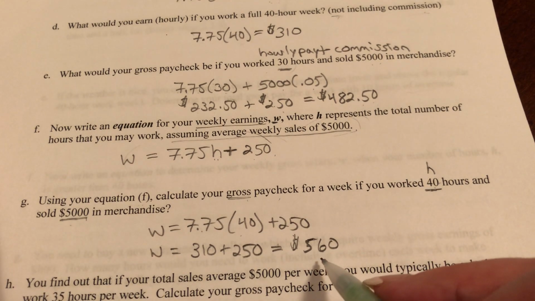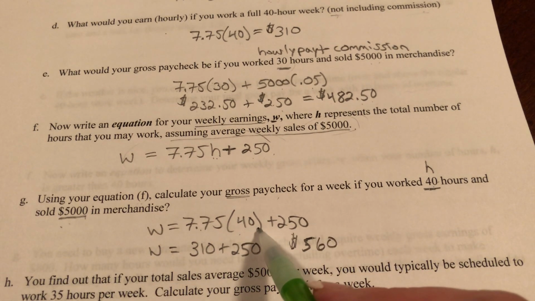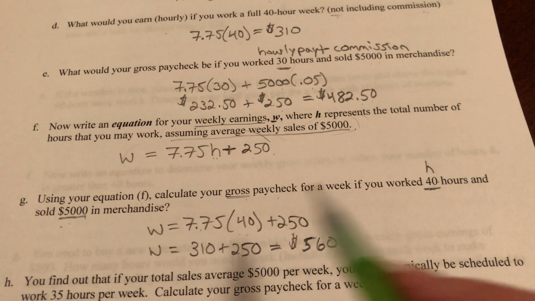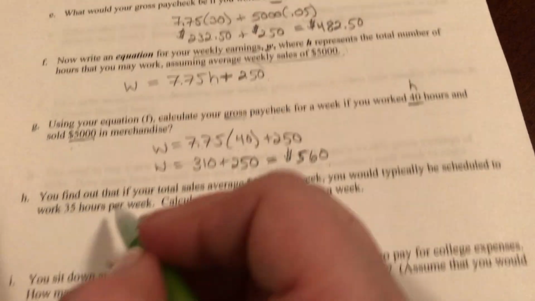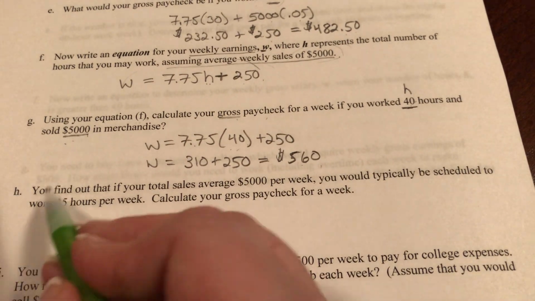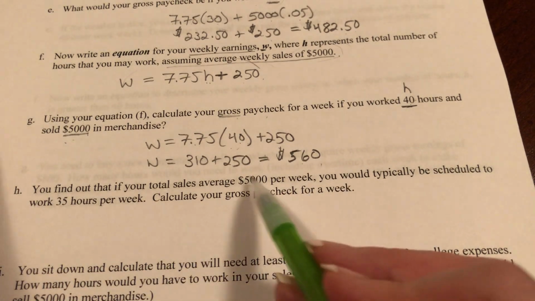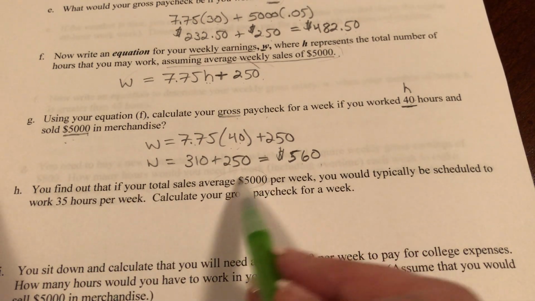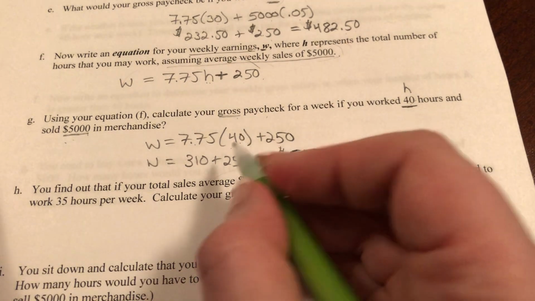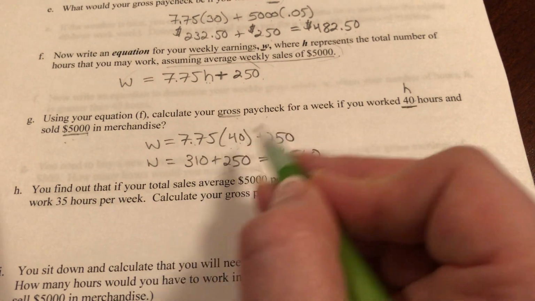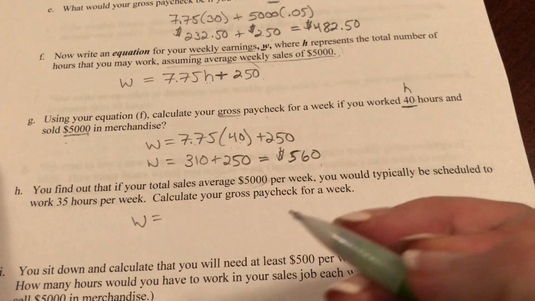This is our best case scenario. So if we're an average salesperson and we work the most hours that we possibly can, 40 hours, then we could make up to $560 per week. Now, H takes into account the fact that you might not always get that 40 hours. If your total sales average $5,000 per week, you would typically be scheduled to work 35 hours per week. So you're not normally going to get this 40, maybe only if you cover a shift for someone. But you are most likely to get 35, which would be your typical week.